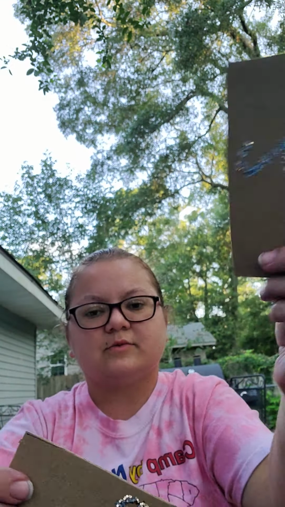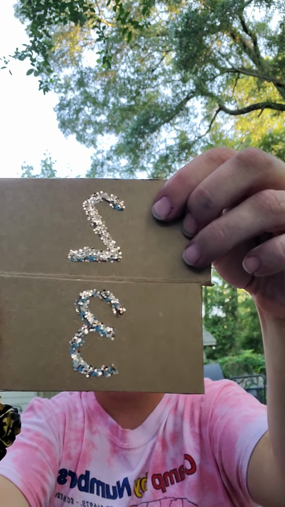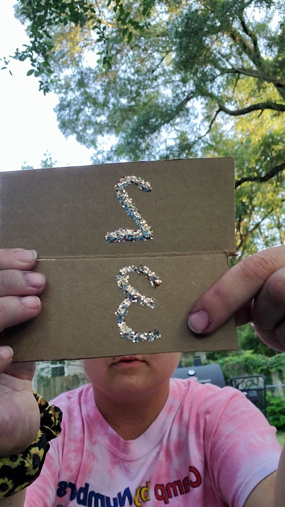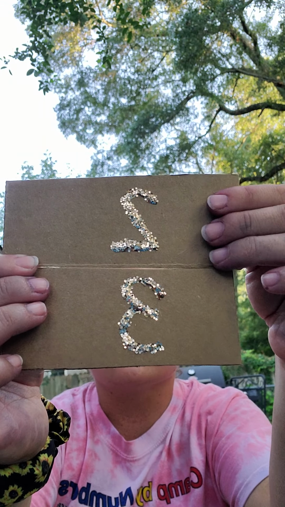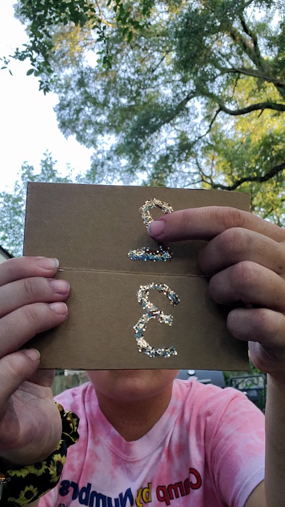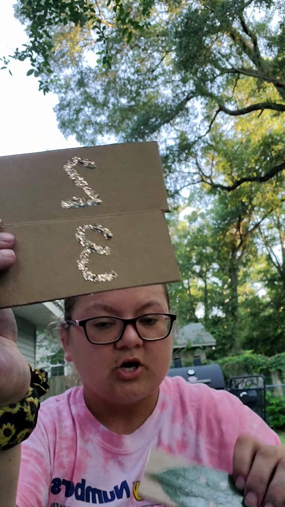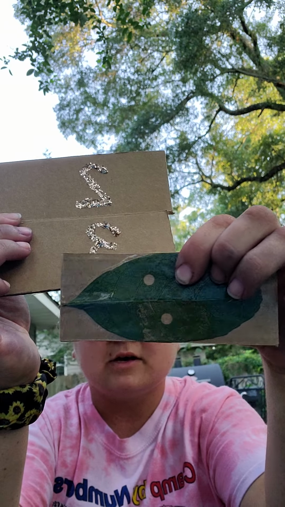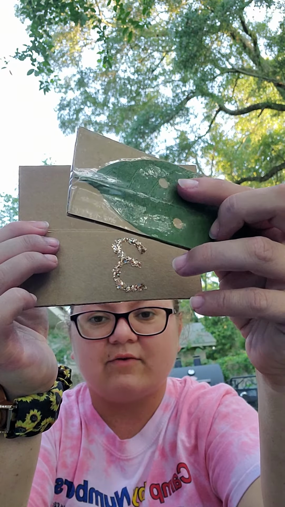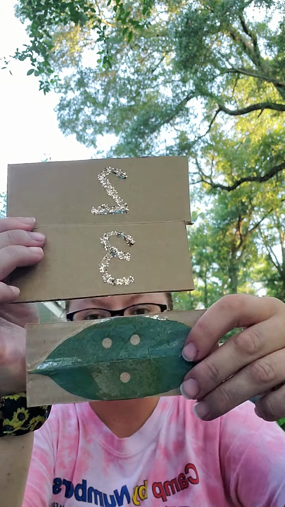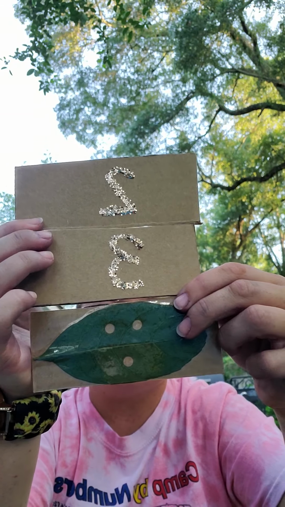Which number was the number 2 again? Which one's the number 2? Let's see. Is this the number 2? Or is this one the number 2? You're right. This one's the number 2 because it goes like this. So if we had this leaf and covered up 1, it would match with this one. But instead, how many holes does it have? 1, 2, 3 holes. So instead it matches with this one. You guys got it.